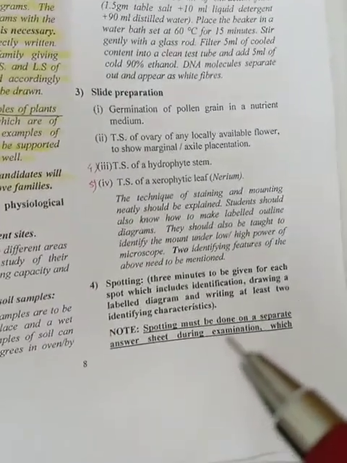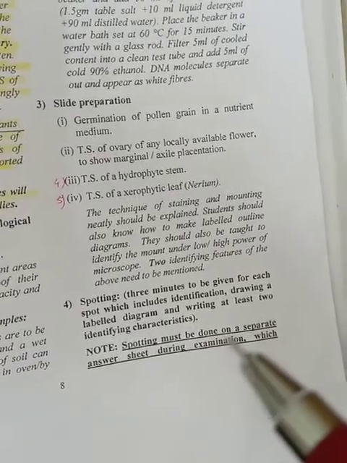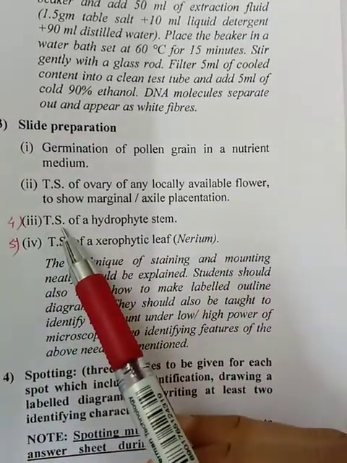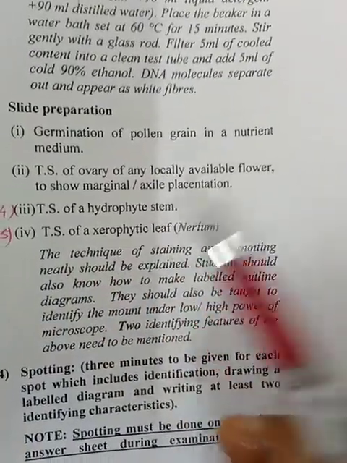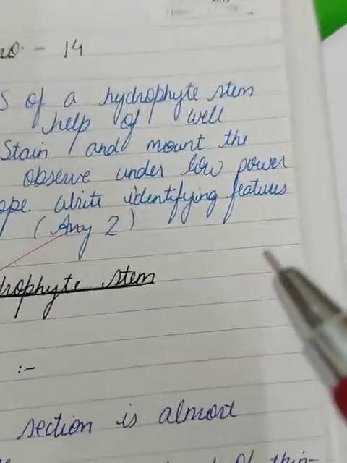This is what I am going to start with you today, section C, slide preparation. Now this work is relatively easy for you to understand, right? We are going to do the first one as TS, that is TS of a hydrophyte stem. This will be practical number 4, right? Here you will write down practical, today's date as usual on the left side.